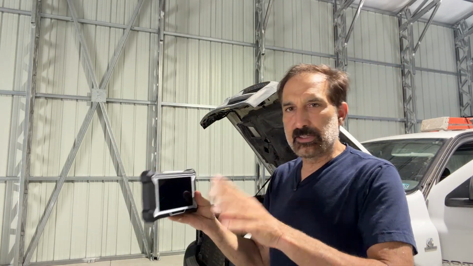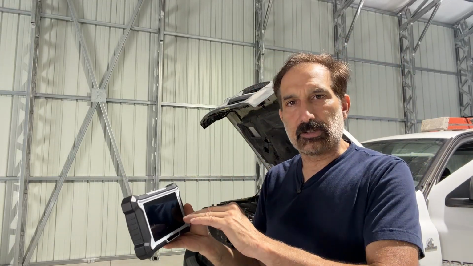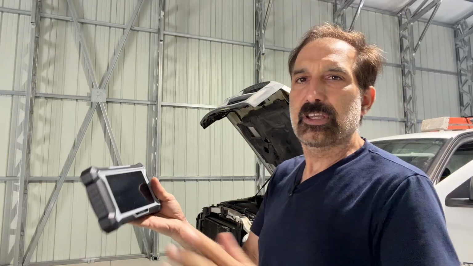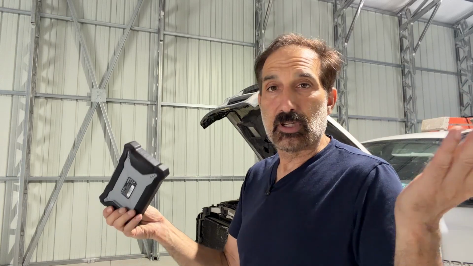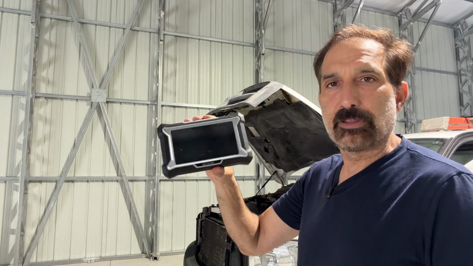So in this situation, I had to manually pick the vehicle, pick the model, and enter. Some vehicles, you can just do the auto search and it'll find it for you. So the screen is bright. The touch screen itself is good. It's lightweight, and it seems like pretty good value for a box that does all these different things.